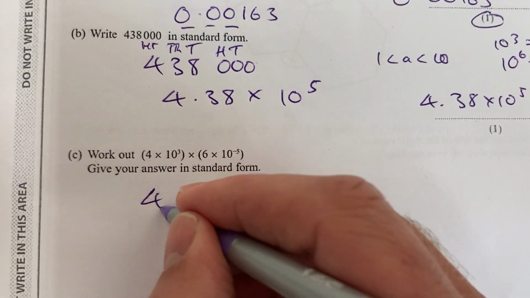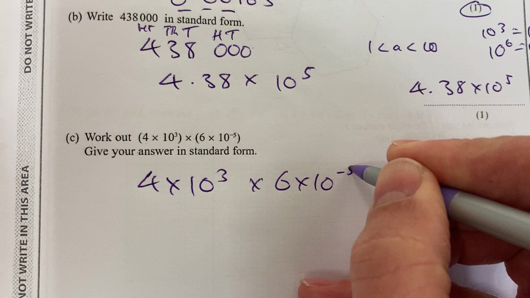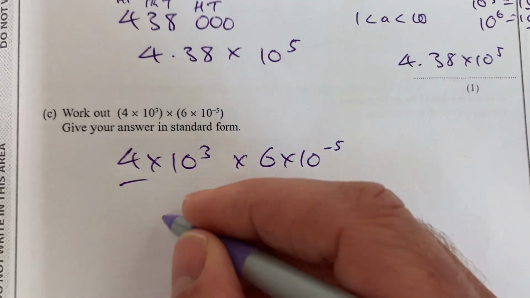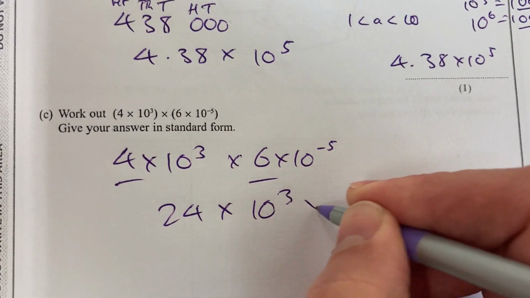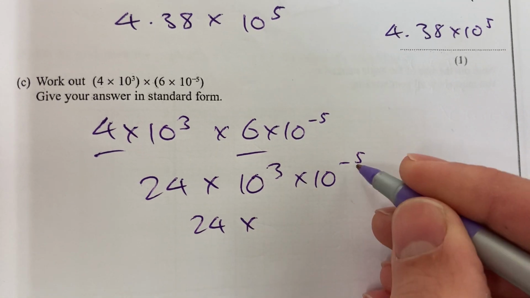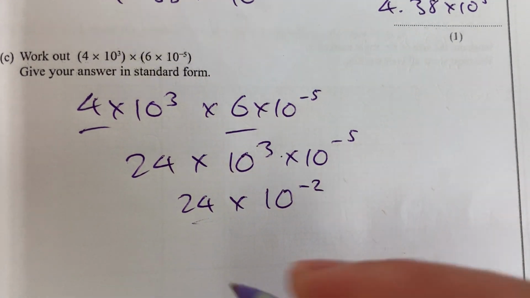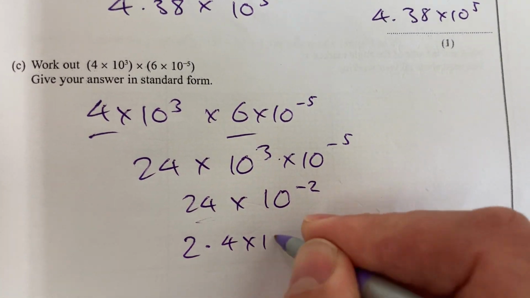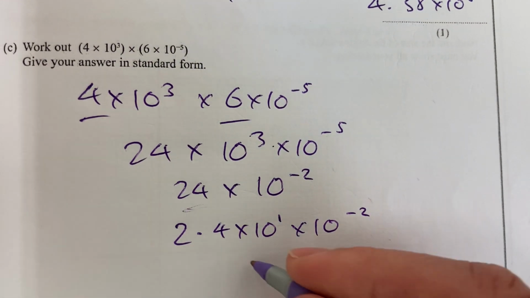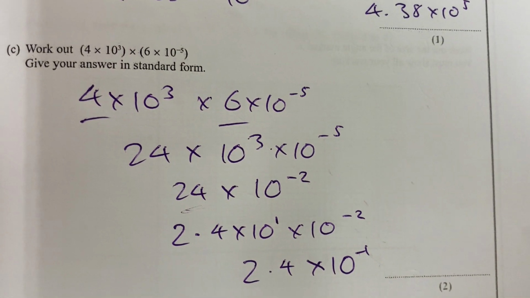Okay, now we have to multiply 4 times 10 cubed by 6 times 10 to the minus 5 and leave our answer in standard form. I'm going to do the units first. That's going to be 24. Then I'm going to use index laws to multiply those two together. So 24 times, add index laws, 10 to the 3 minus 5 is minus 2. It's not in standard form because 24 is 2.4 times 10 to the 1. So 2.4 times 10 to the minus 1.